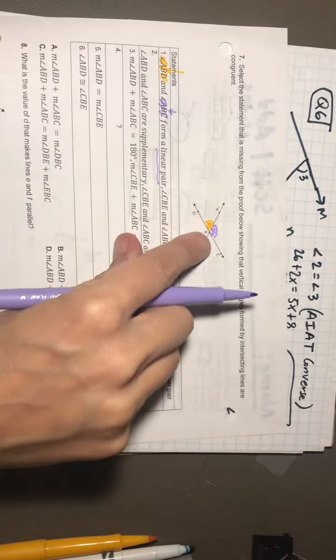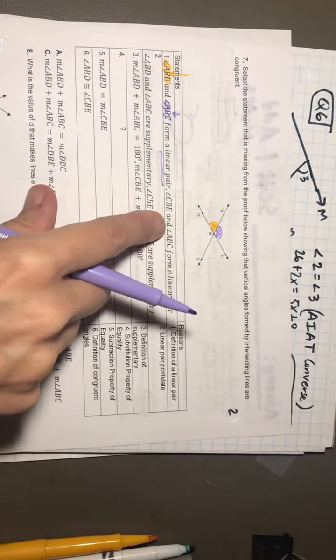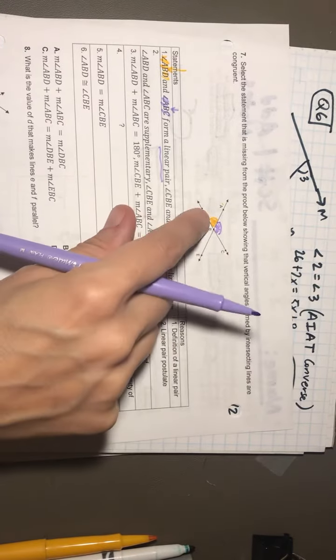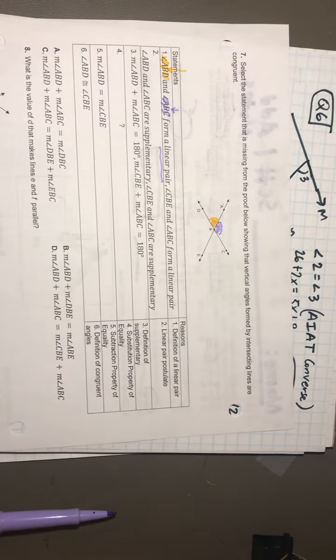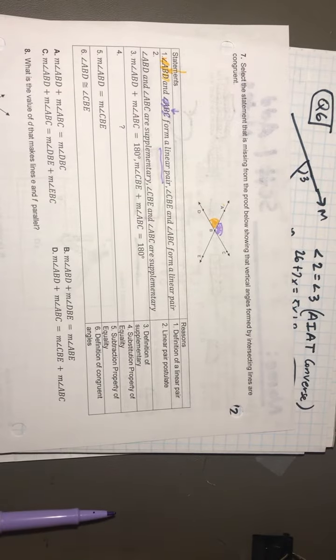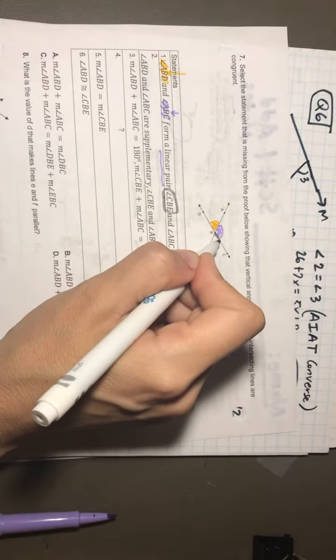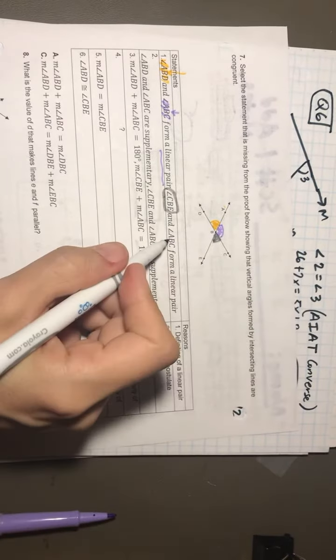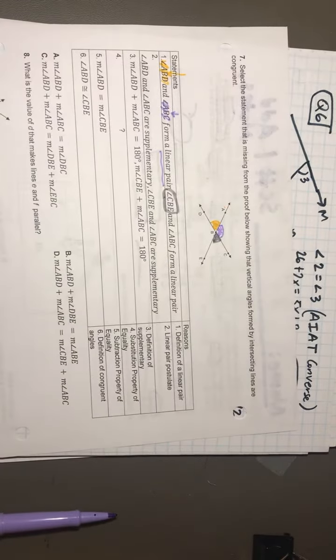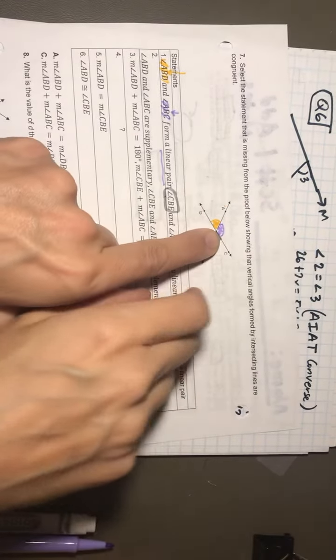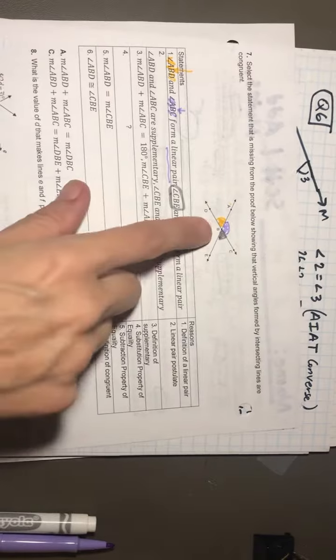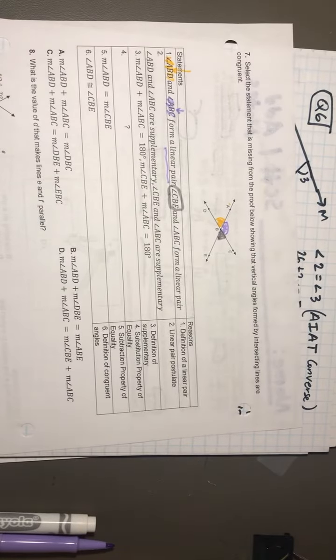And that's just like the last question. They're also saying CBE, this angle right here, would also make a linear pair with the purple one, and I would agree with that. So it's interesting. The yellow one and the purple one make a linear pair, and the gray one and the purple one make a linear pair, and I think that makes sense because the gray one and the yellow one are equal to each other.